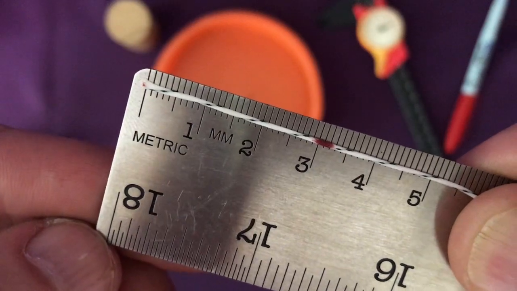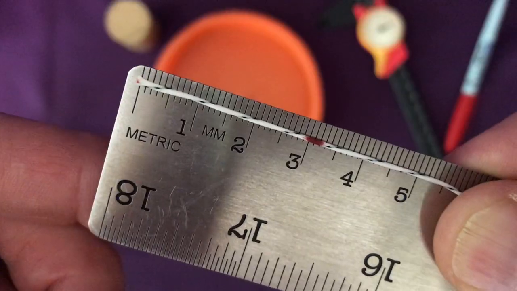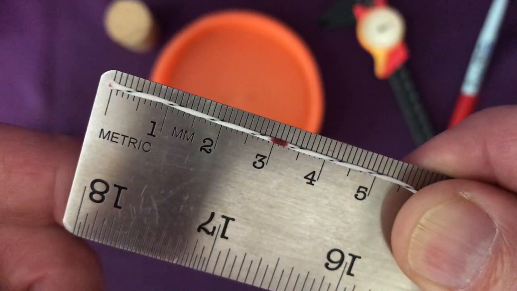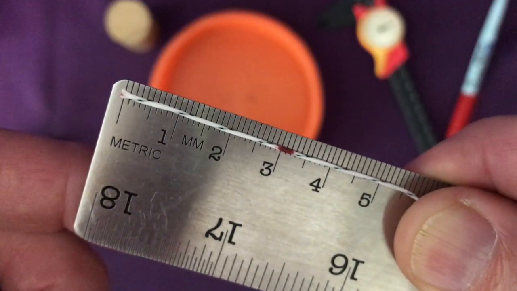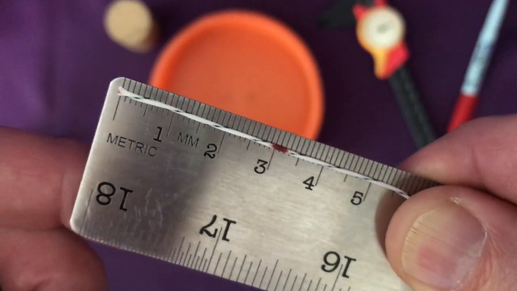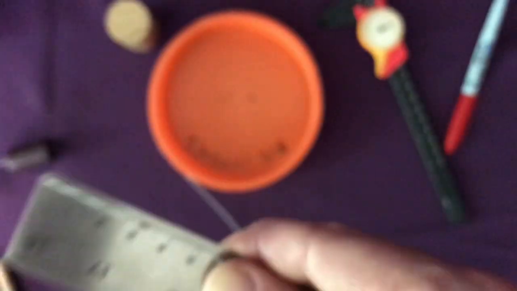Now the big numbers on this are centimeters. The little ones are millimeters. So I'm going to help you out here on the very first measurement. You're going to take the rest on your own. But I laid that out. Looks like it's 3 point, I'm going to call it 2 centimeters. 3.2 centimeters for the little cylinder.